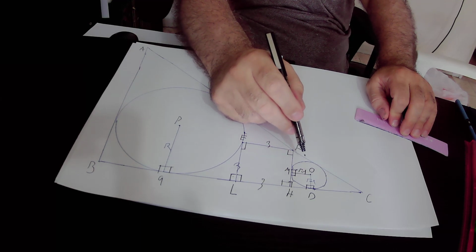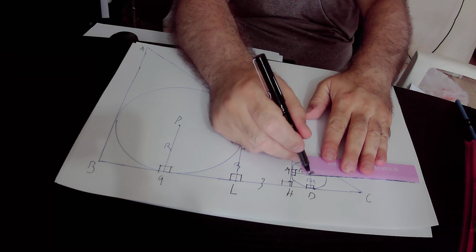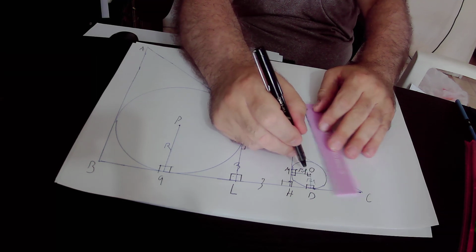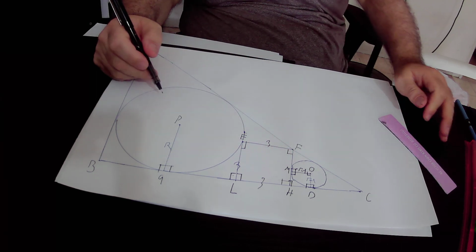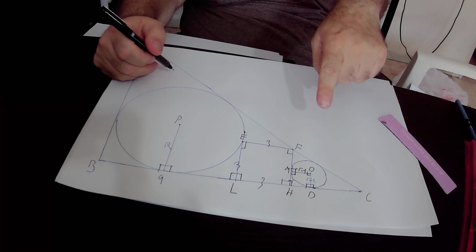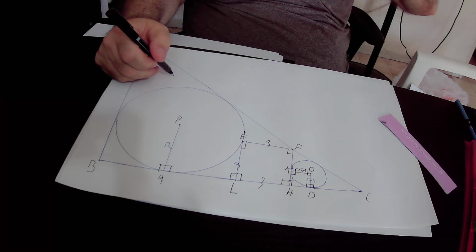So therefore the fourth angle must also be equal to 90 degrees according to the rule that the sum of the angles in any quadrilateral is equal to 360 degrees. So in order to complete the sum of the angles here to 360 degrees, this angle must be equal to 90 degrees.